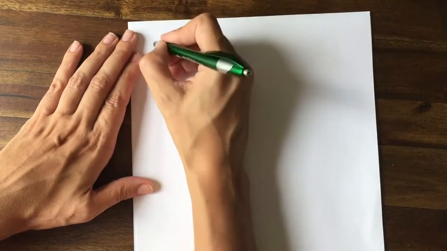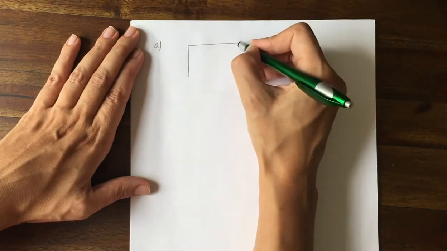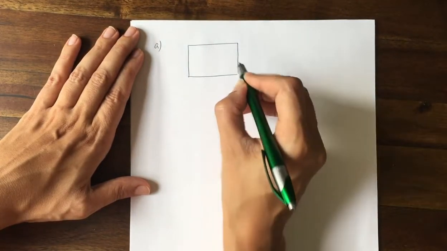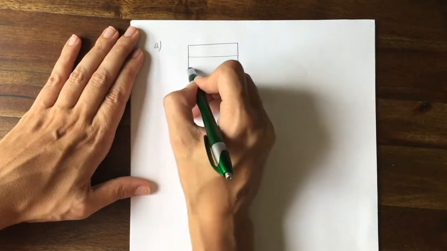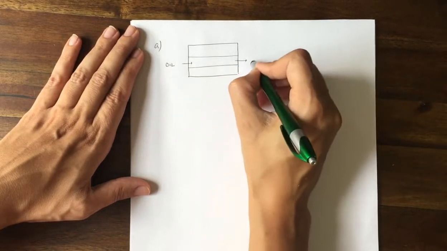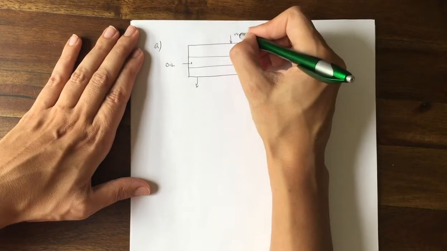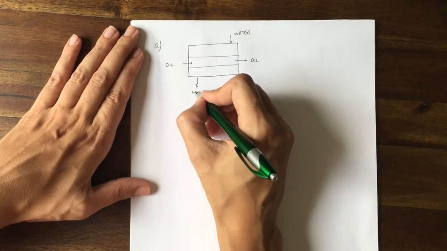So first of all, let's draw a diagram for counterflow operation. So this is our heat exchanger. Oil is flowing inside and water the shell.